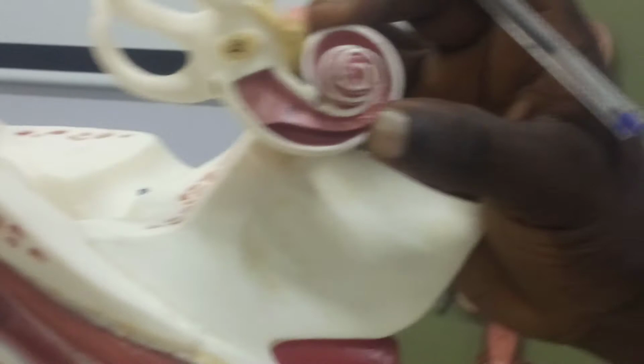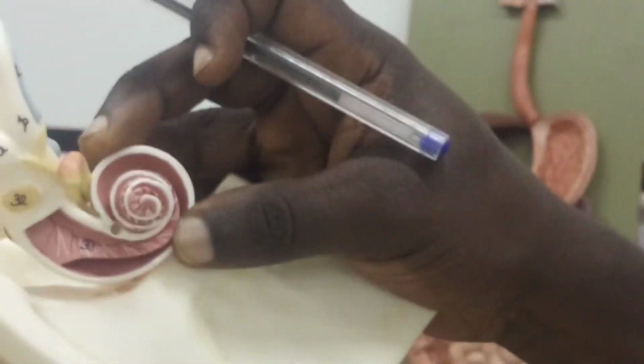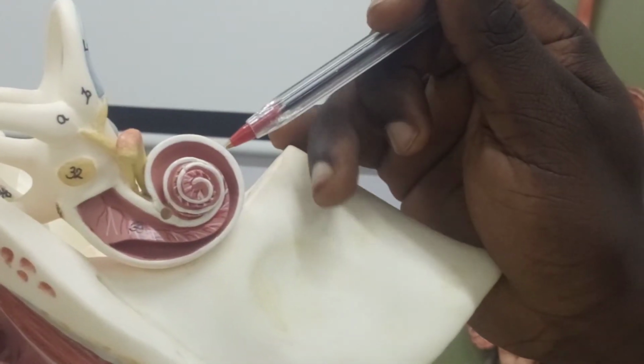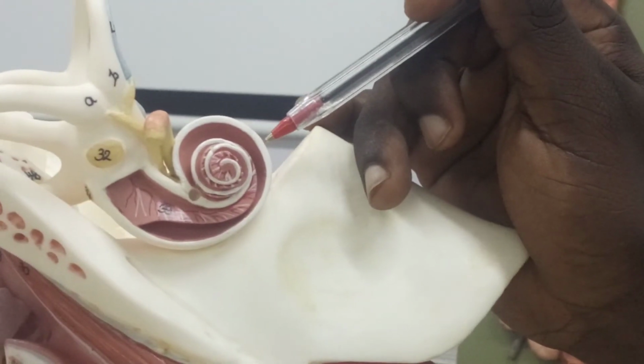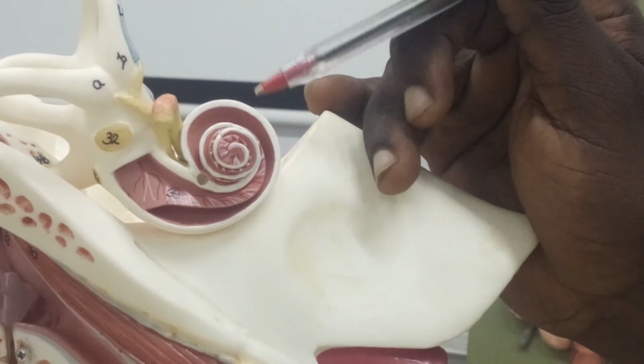Sometimes this may become fractured, or there may be some pathological issue, so that one may not be able to hear. Therefore, one will require a cochlear implant.